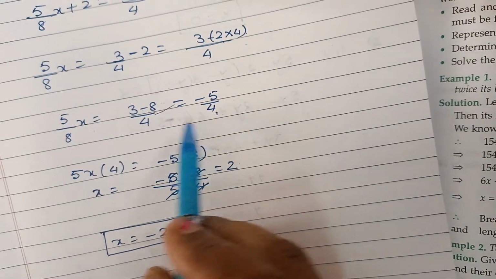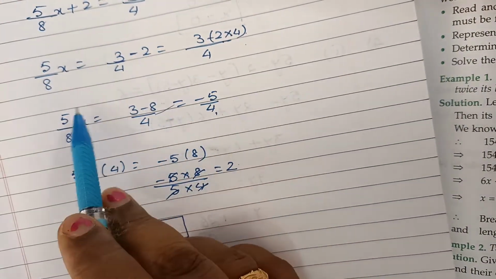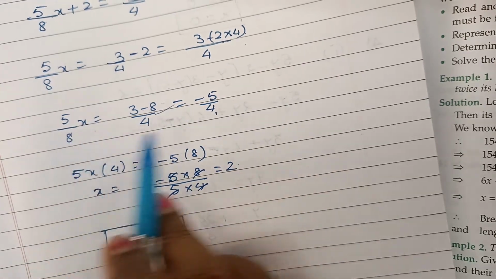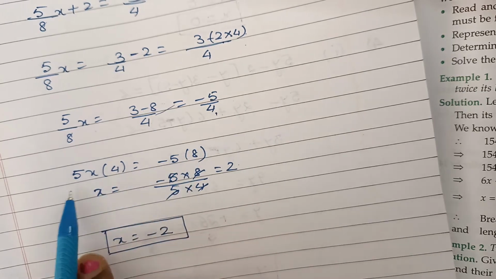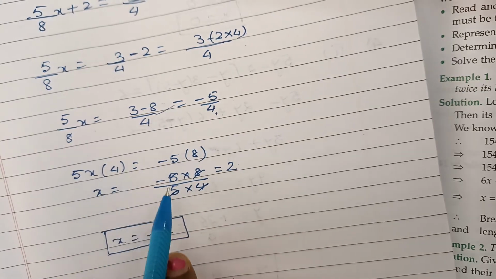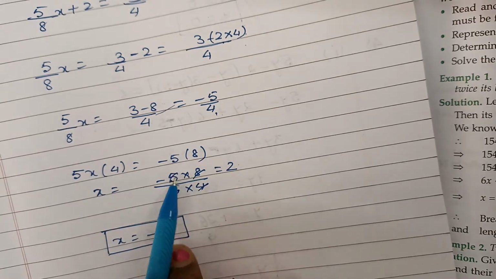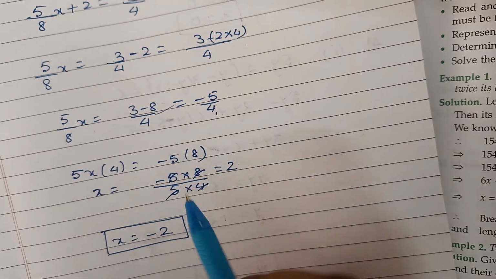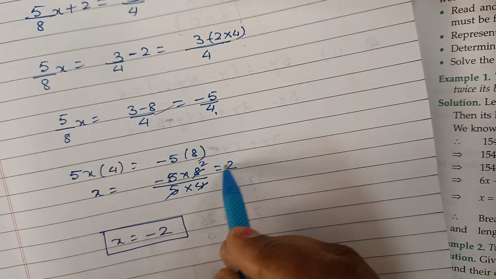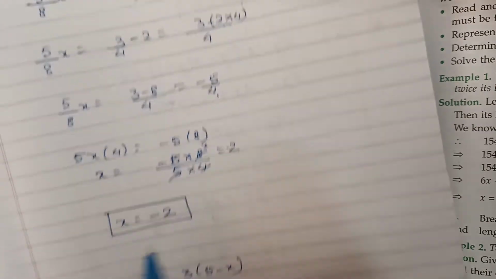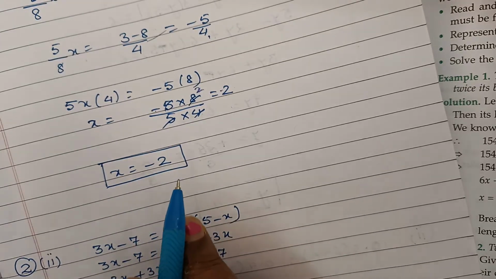Now we will just cross multiply it. You all know this. It becomes 5x into 4, 8 into minus 5. Just solve it. You will get x equals minus 5 into 8 by 5 into 4. 5 will get cancelled. 4 ones are 4, 4 twos are 8. So your answer is minus 2, because here we are getting minus. So x equals minus 2.